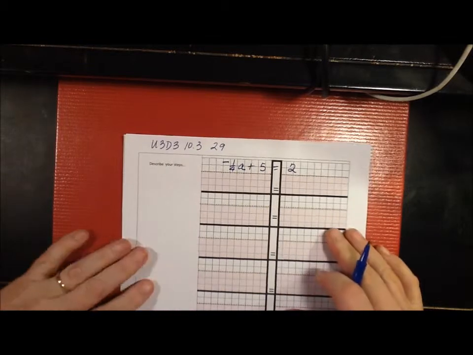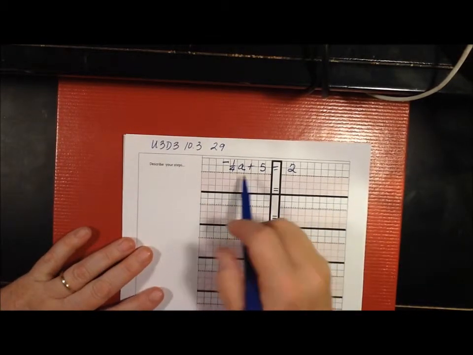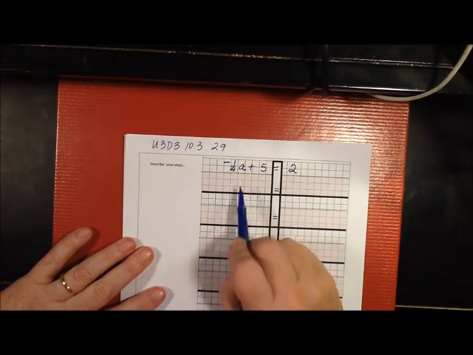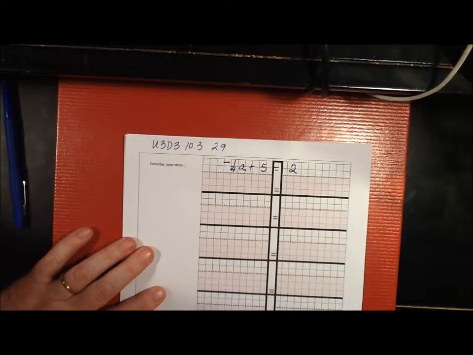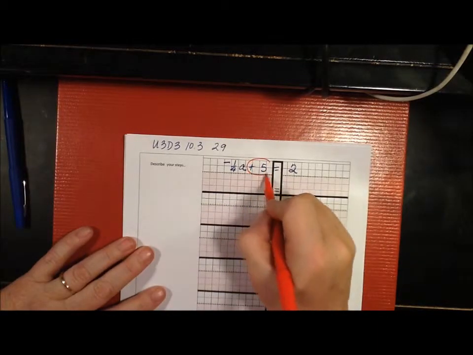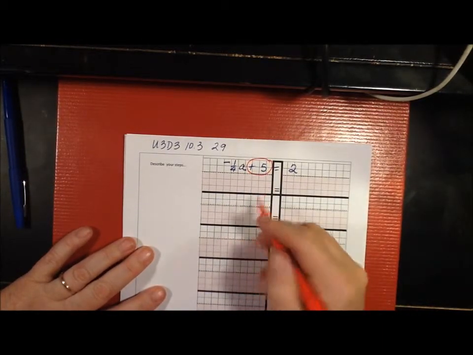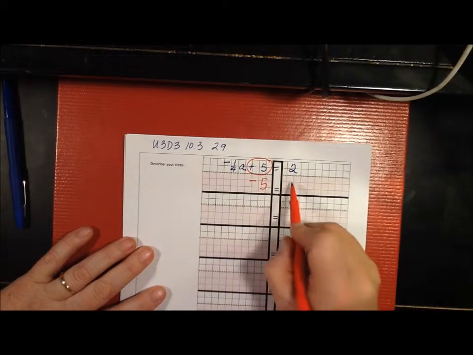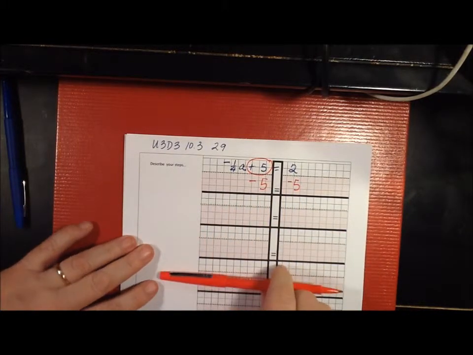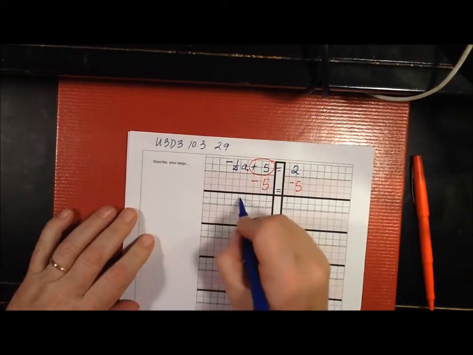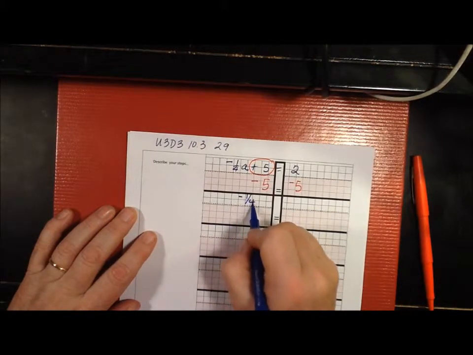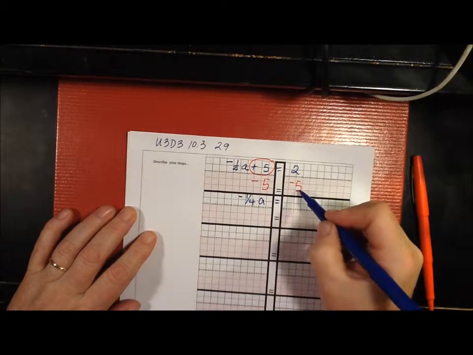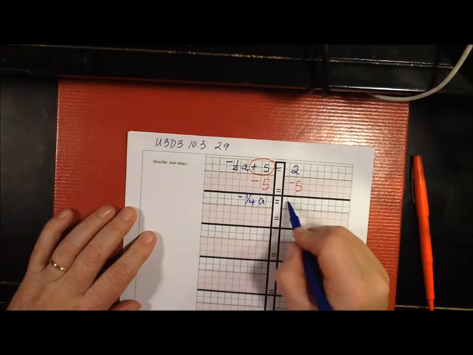This is number 29. Now, let's inspect. I don't have anything to distribute. I do, however, have some adding and subtracting to do because this one doesn't belong on that side. So to make it go away, I'm going to add its opposite to make 0. And what I do to one side, I'm going to do to the other. And my new result will be negative 1/4 A equals, and then negative 5 plus 2 is negative 3.